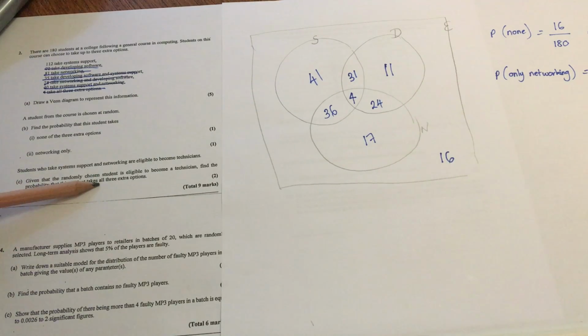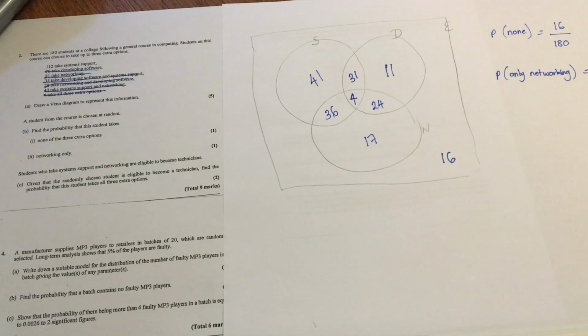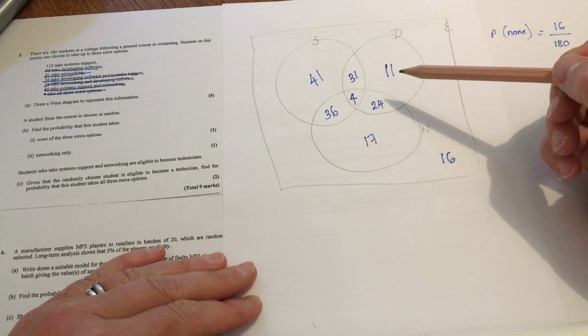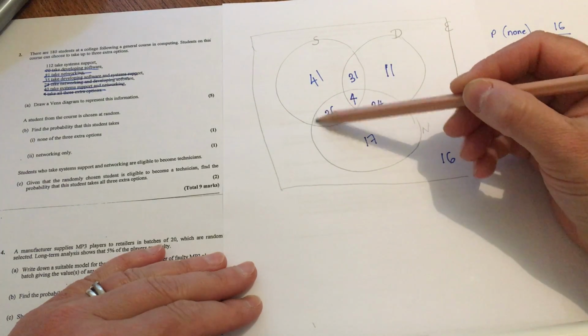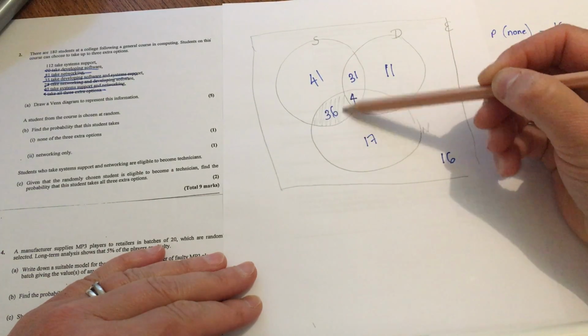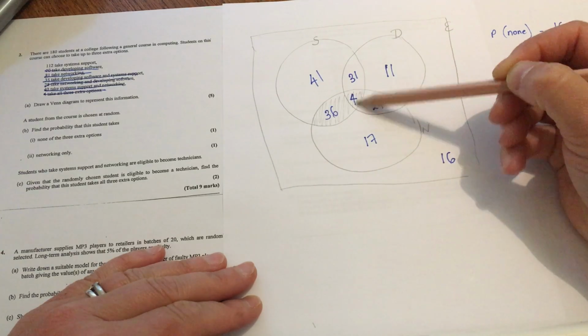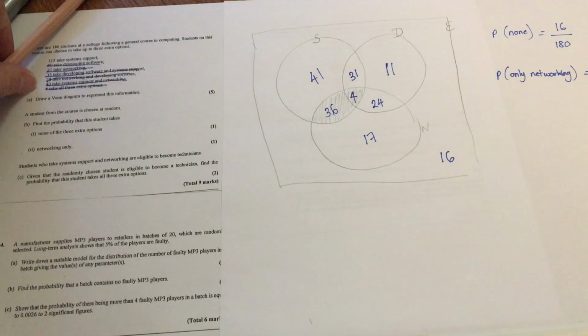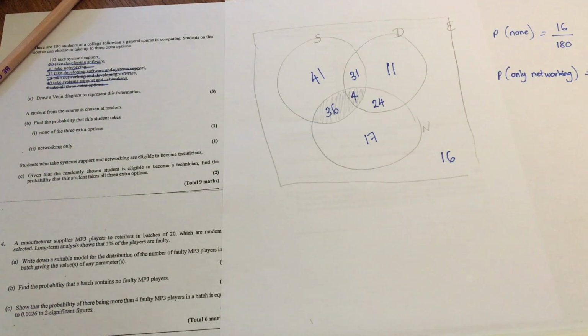To be eligible to become a technician, you have to take systems support and networking. So the people who do systems support and networking are this shaded section here. So everybody in there is eligible to be a technician, and that's the only region that I care about for this part of the question.